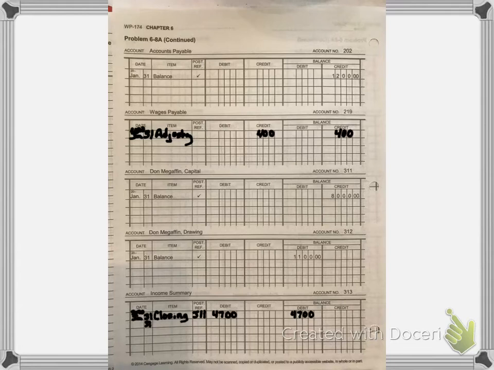So on the 31st, we have another closing entry. And this time it is a credit, oh boy, did I mess up. Okay. Sorry, you guys.